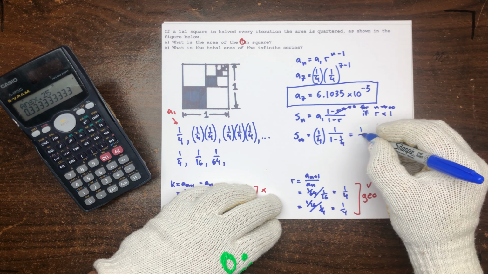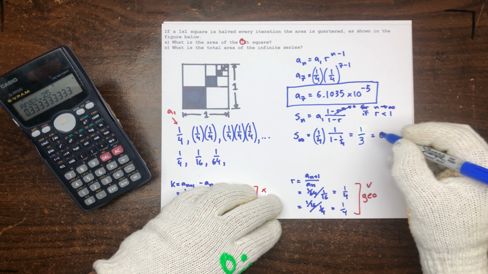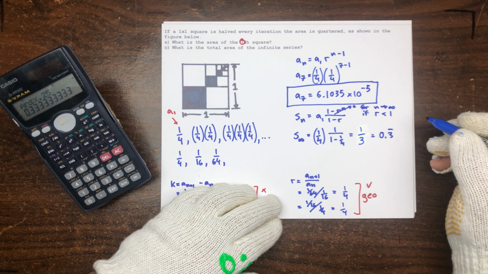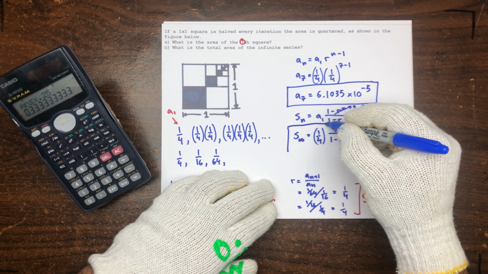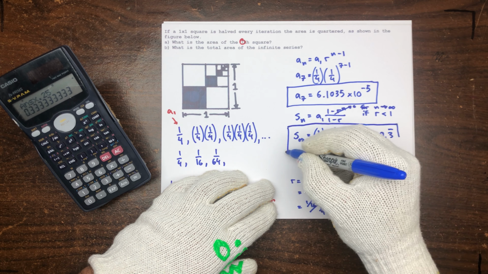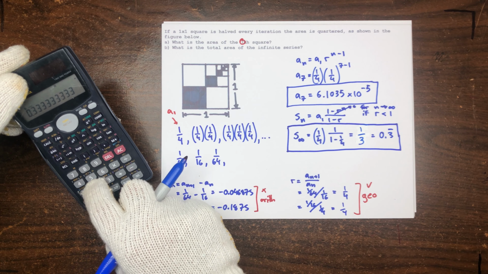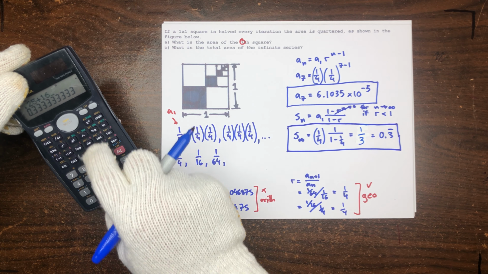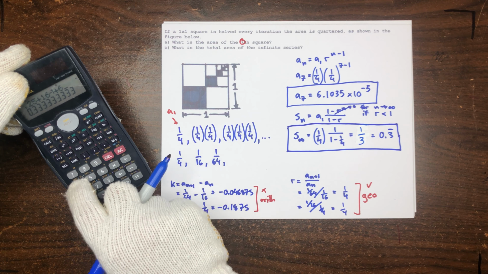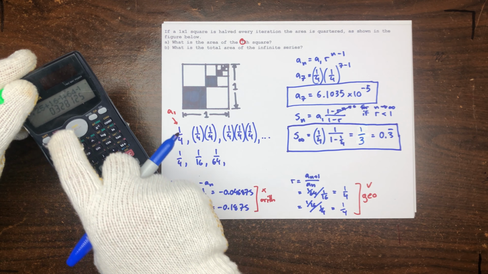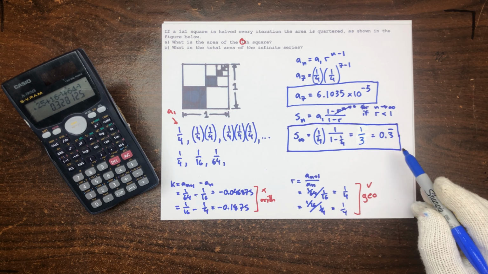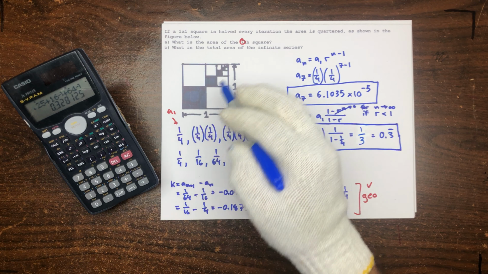So 1/3, or 0.3 repeating. It's approaching that. And that makes a little more sense because it has to be bigger than 0.25. And 0.25 plus 1/16, 0.25 plus 16 inverse plus 64 inverse equals 0.32. And we're at 0.333333. So that's when you keep on adding them all up.